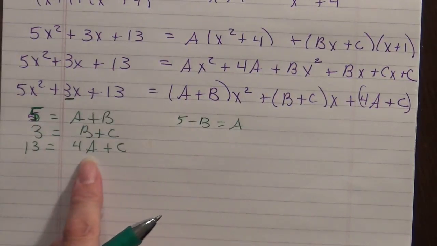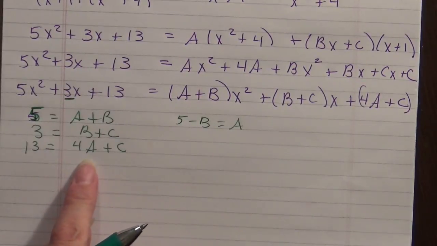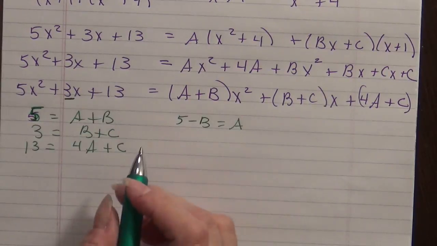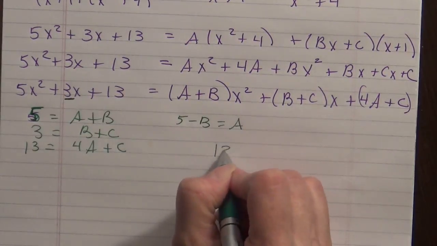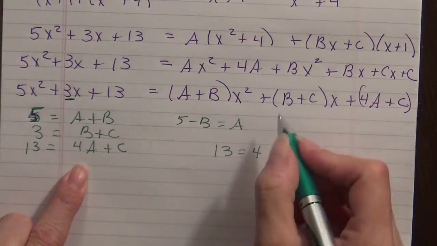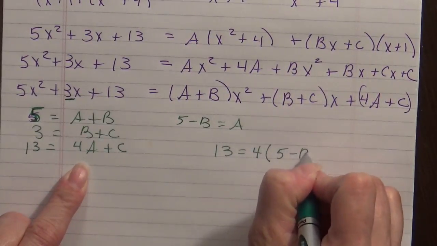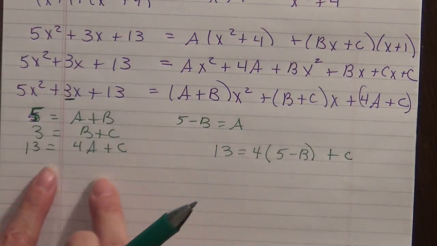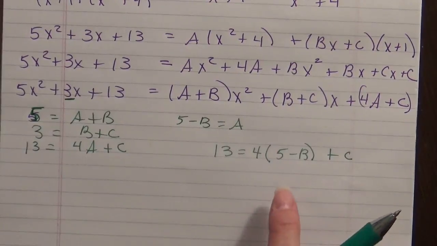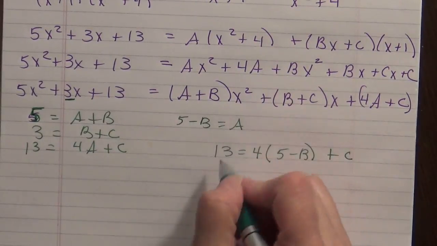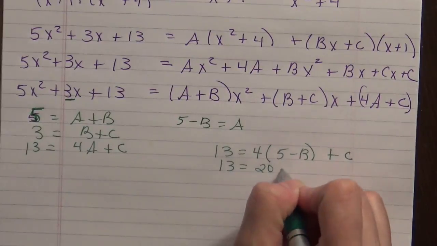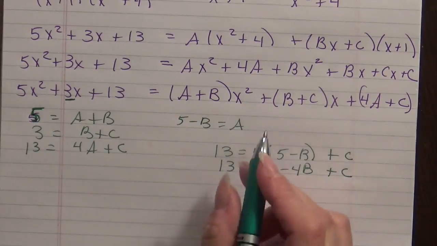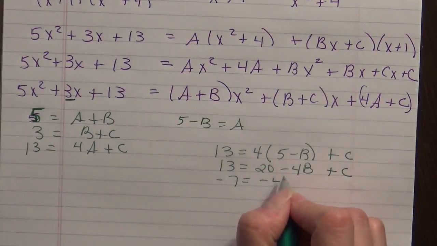This can be substituted into this bottom equation down here, and then I can solve for c. So I'll have 13 equals 4, parentheses, put in the 5 minus b, and add the c. So I substituted 5 minus b into this last equation for a. Here I can distribute, giving me 13 equals 20 minus 4b plus c. Subtract 20, so I'll get negative 7 equals negative 4b plus c.